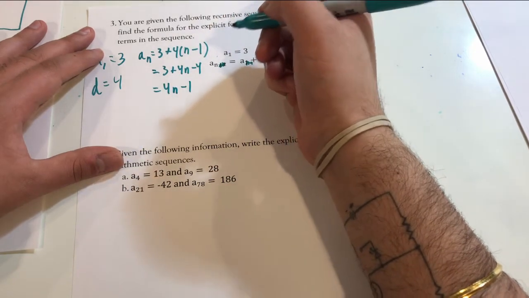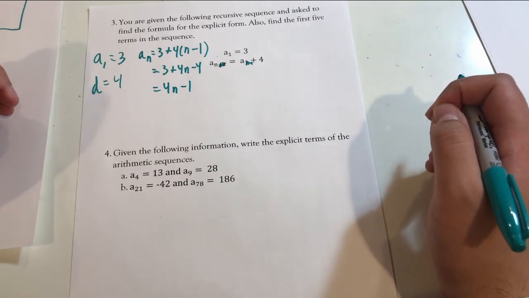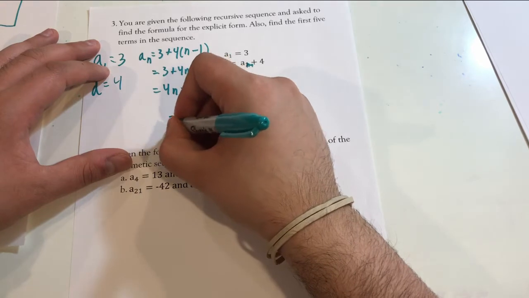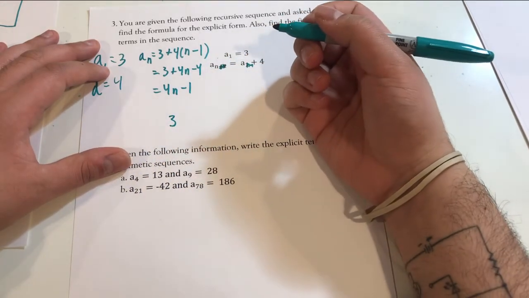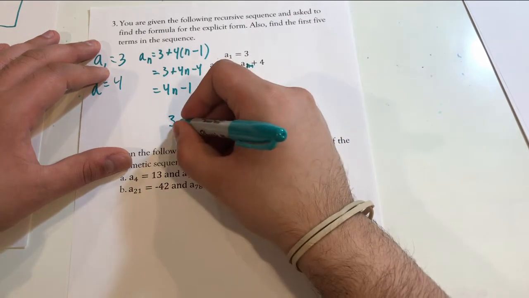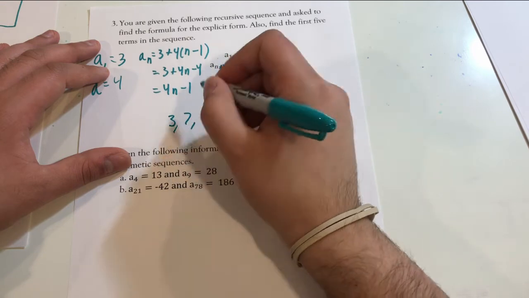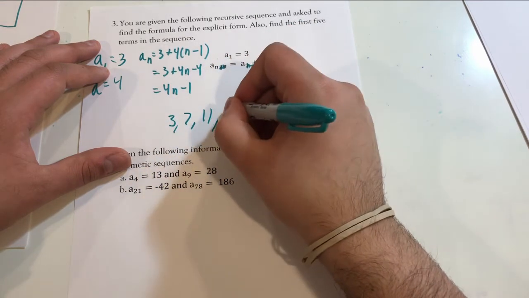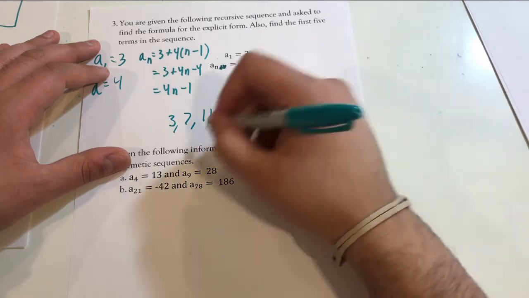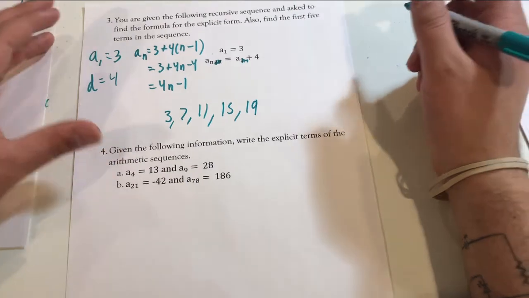Okay, now let's find the first 5 terms in this sequence. We know the first term is 3. For this kind of thing, sure, we could use the formula, but it's easier just to count. So 3 plus 4 is 7, plus 4 is 11, plus 4 is 15, plus 4 is 19. Those are the first 5 terms in the sequence. All right, simple as that.